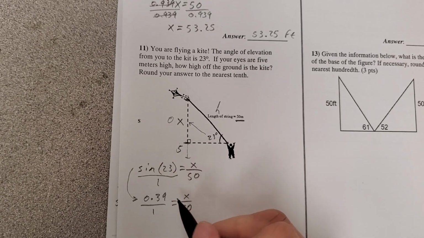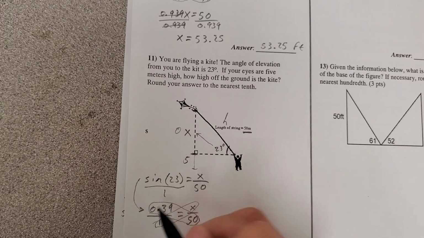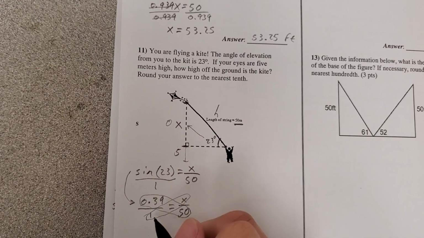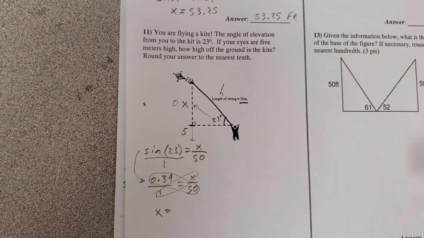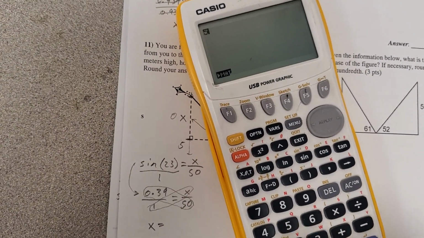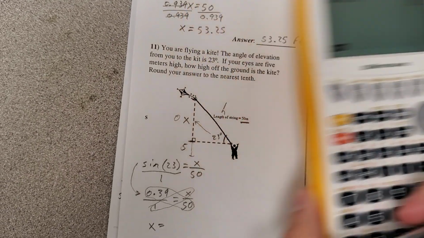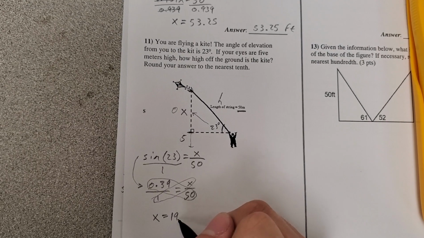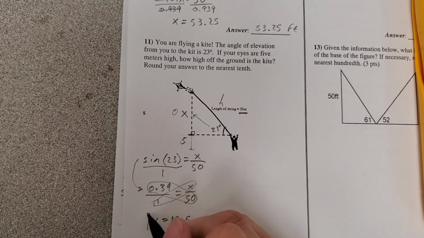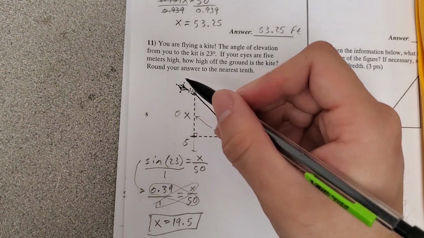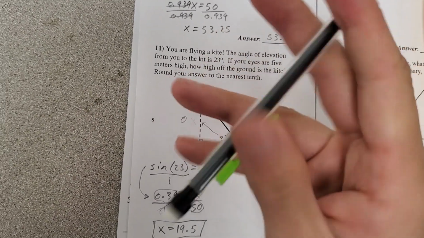Then after this, I can use the butterfly method. X times this, and 50 times 0.39. So I get x times 1, that is just x, equal to 50 times 0.39. 50 times 0.39 is equal to 19.5. So X is 19.5. Okay, so this X value, I can erase it now. It's 19.5.